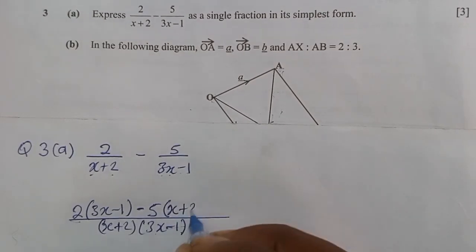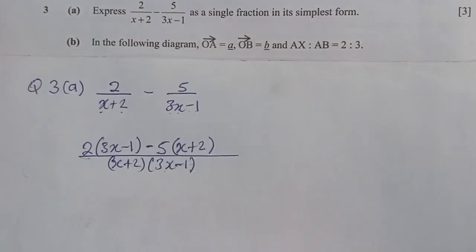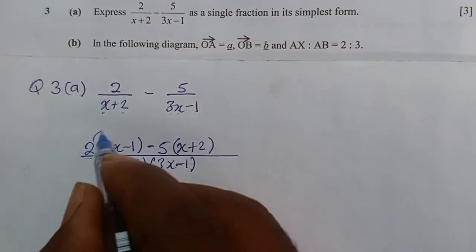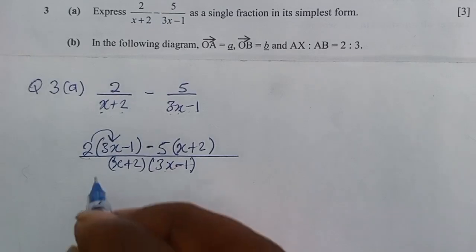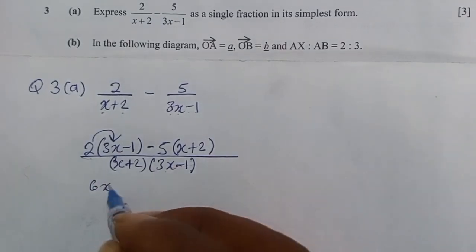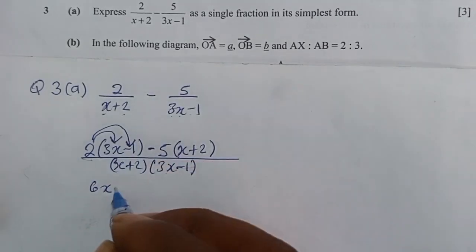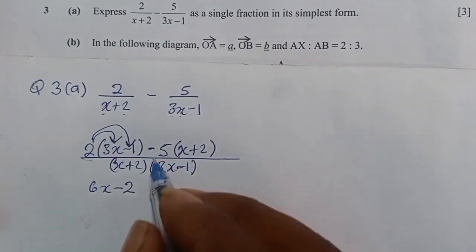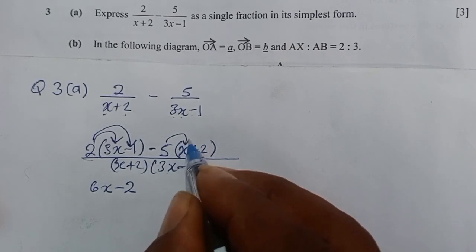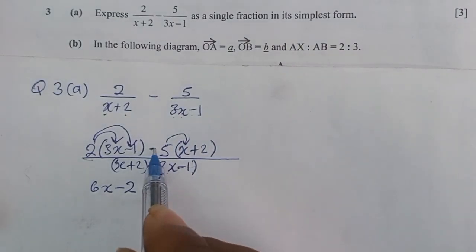So x plus 2. From there, I'll break the brackets. 2 times 3x, that is 6x. 2 times negative 1, that is negative 2. Negative 5, remember you need to treat this one as a negative.